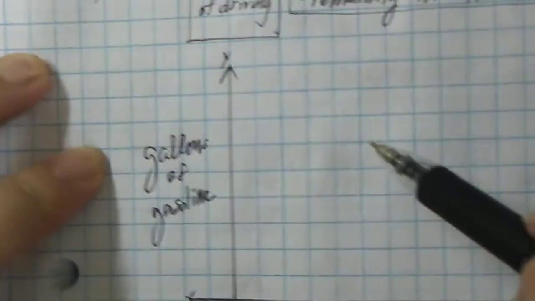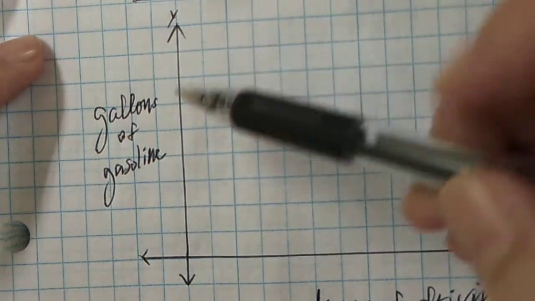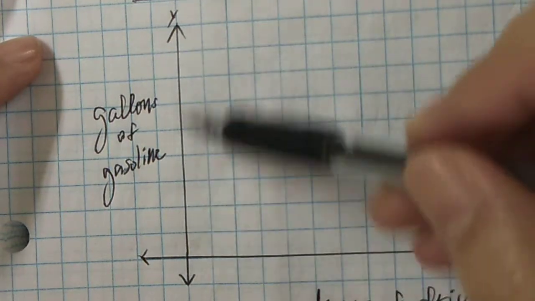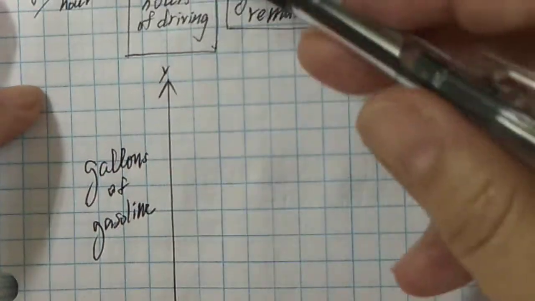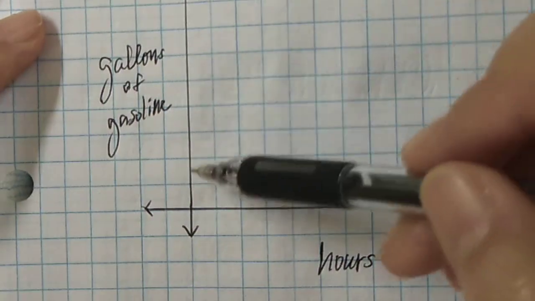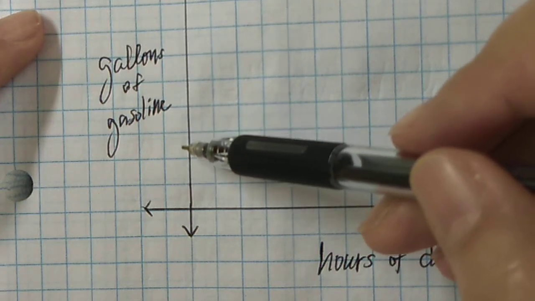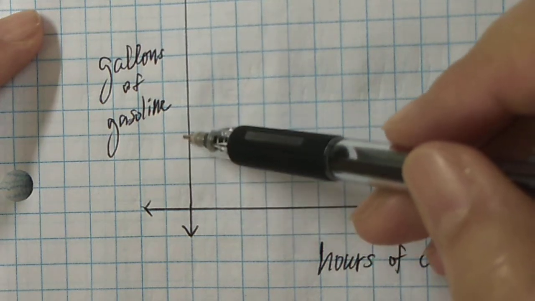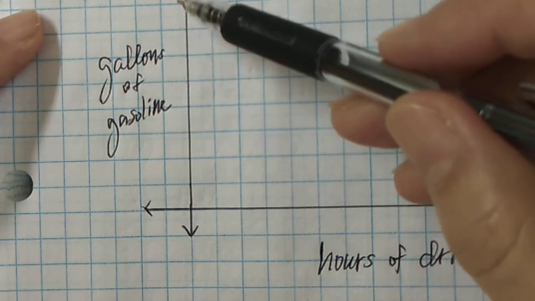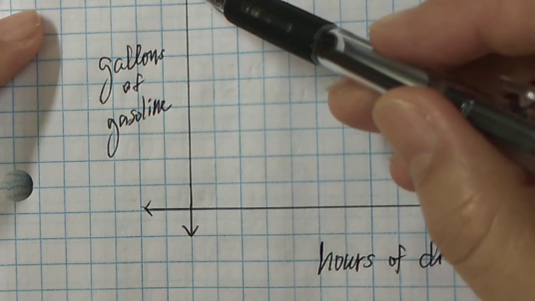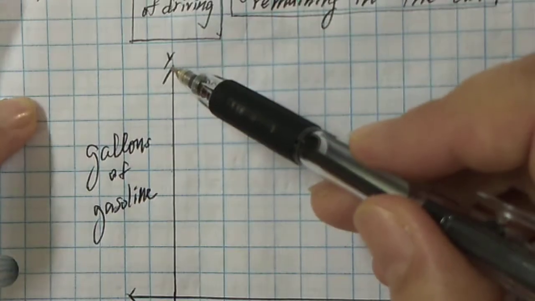So here, when I come to my graph, I'm not going to let each one of them stand for 1, because I will have to draw 18. This will go up all the way to 18. So how about each step means 2 gallons? So 2, 4, 6, 8, 10, 12, 14, 16, 18. So I barely have enough.